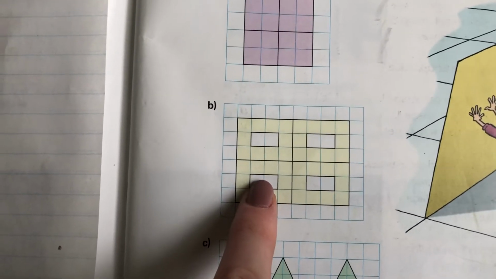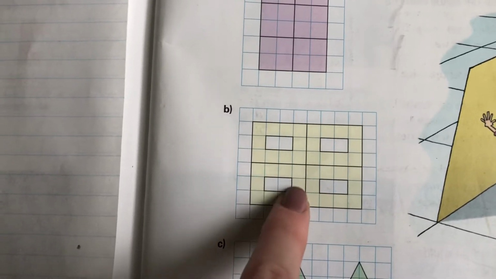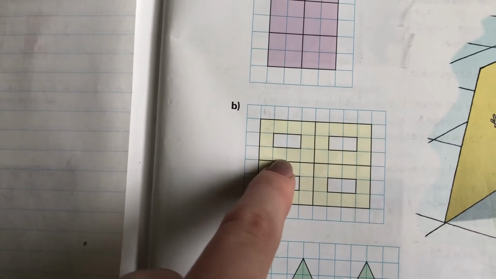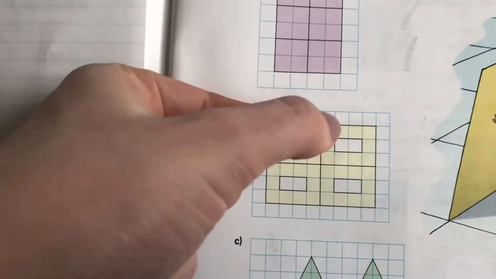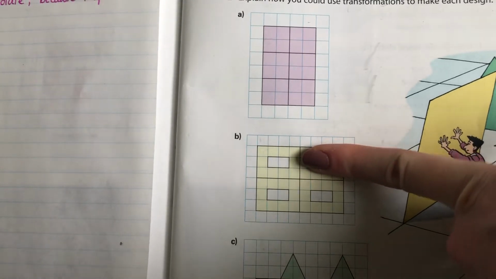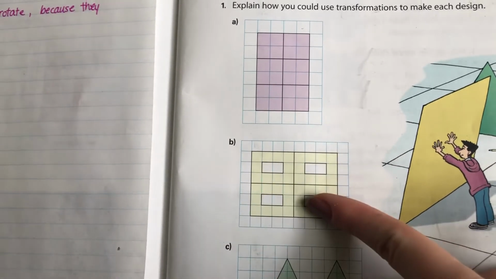I can also reflect. So again, let's start with this rectangle. I can reflect over this line here to get there, then reflect over this line to get here, and then reflect over this line to get here.